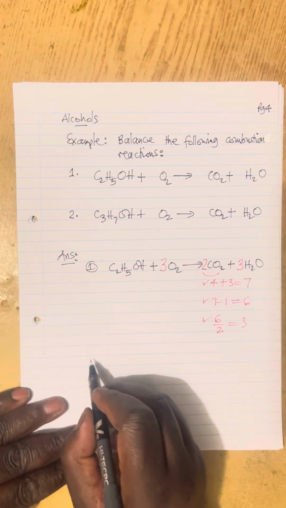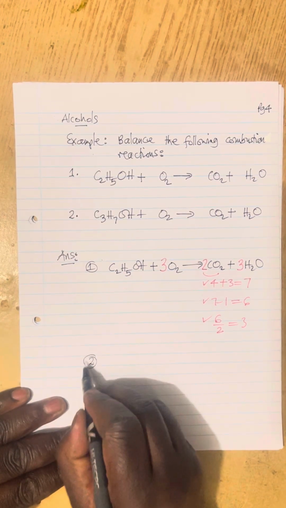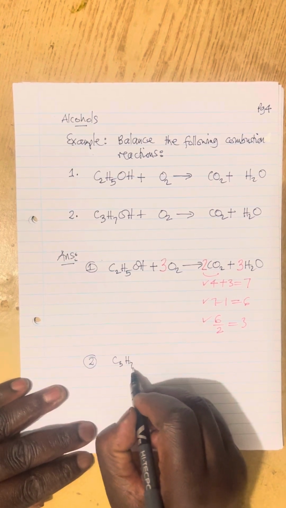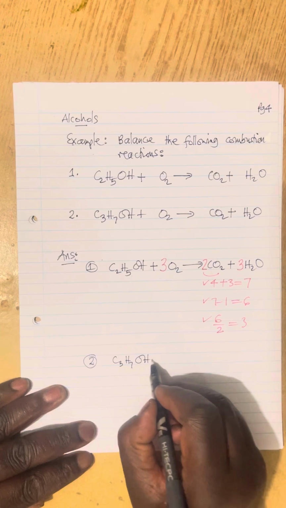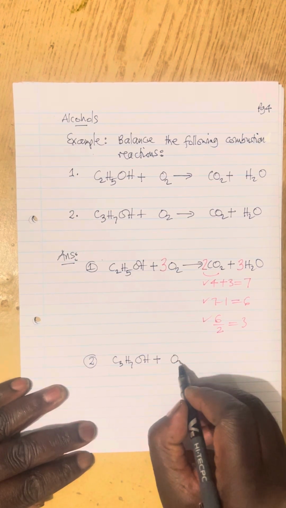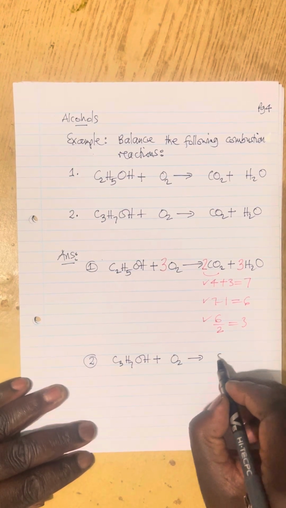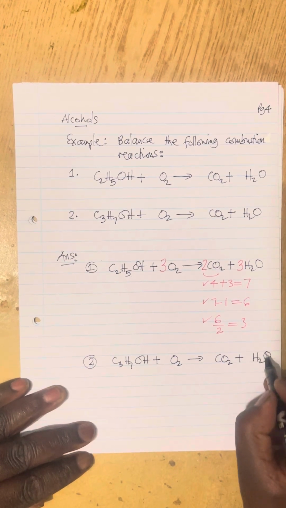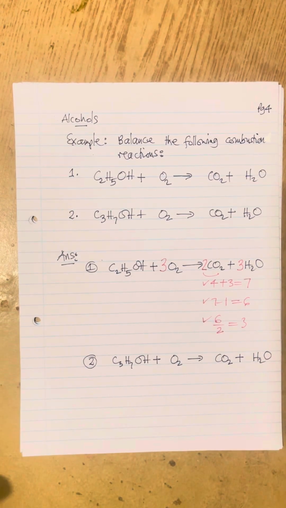Example number 2, we have C3H7OH reacting with oxygen, producing carbon dioxide plus water. We're dealing with complete combustion reactions, and the same procedure applies.